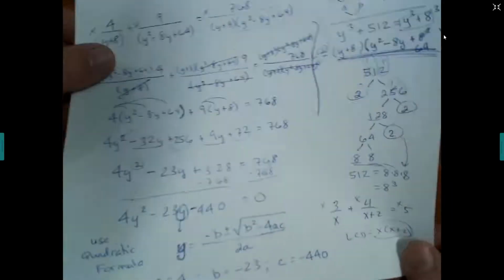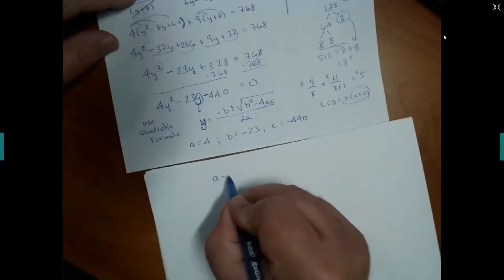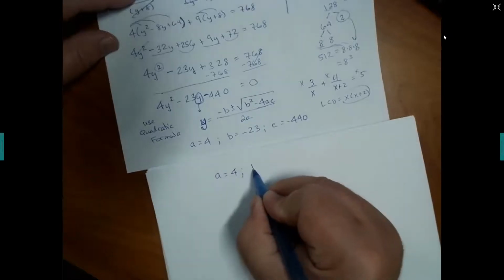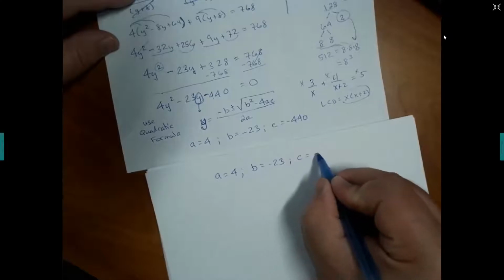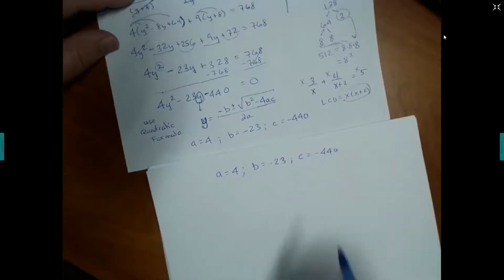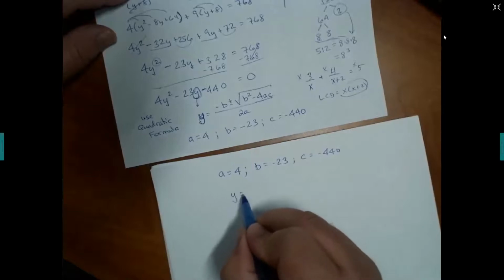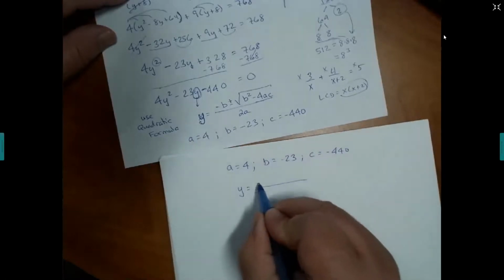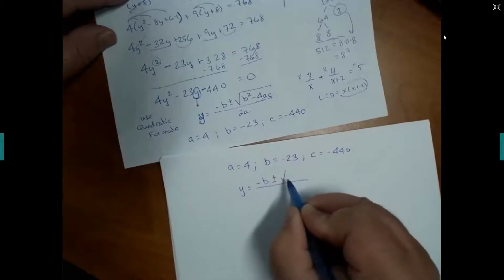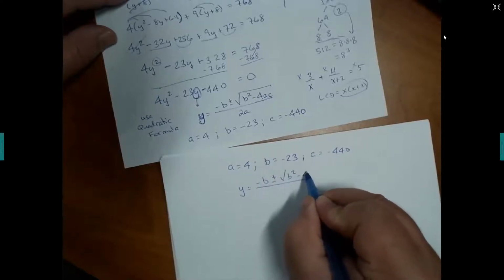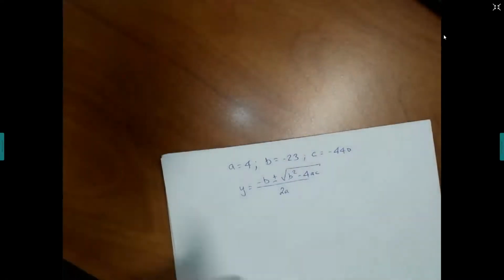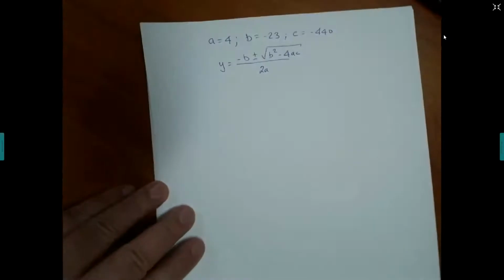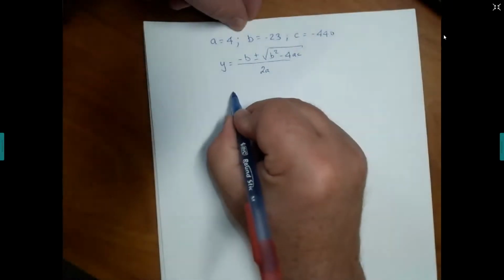So let me go to the top of a clean page. A equals 4. B equals -23. C equals -440. Negative b plus or minus square root of b squared minus 4ac over 2a. Plug and play.